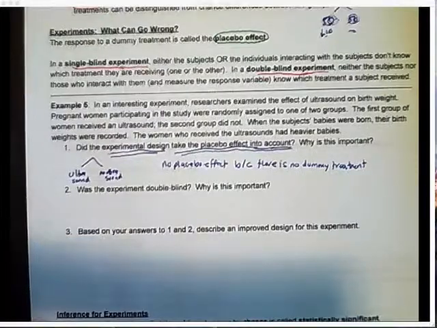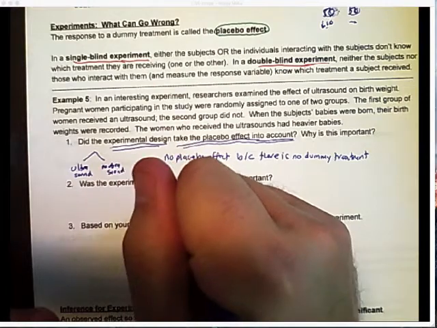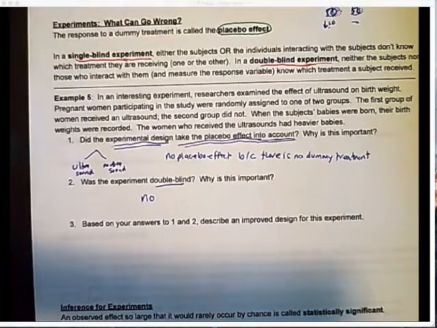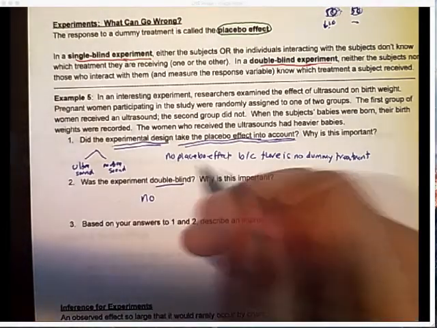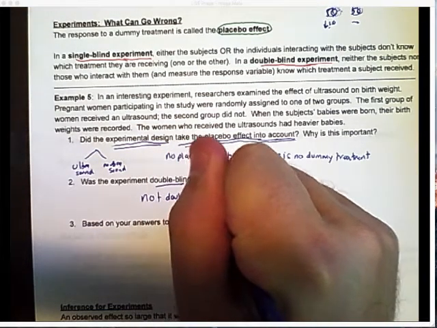And it says, was the experiment double blind? No. A pregnant woman knows whether she's getting an ultrasound or not. It's pretty clear. If they put the gel on the stomach and turn on the ultrasound machine and show it to the woman, then the woman knows if she's getting an ultrasound. So this was not double blind, not even single blind.